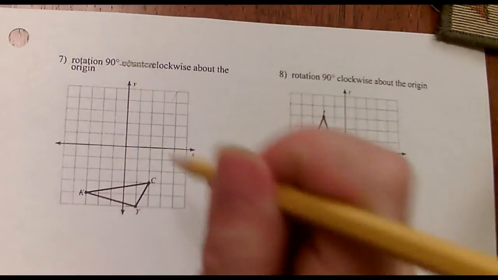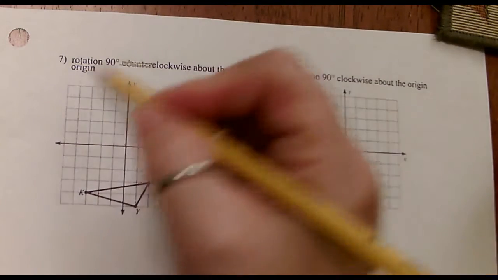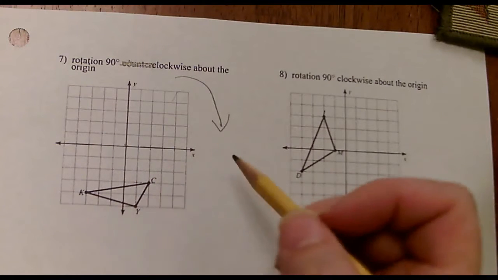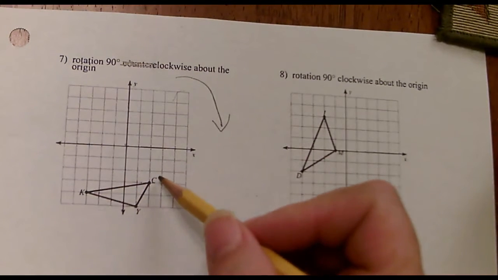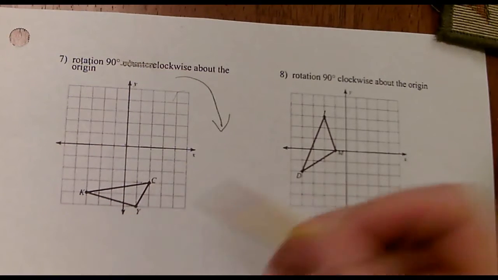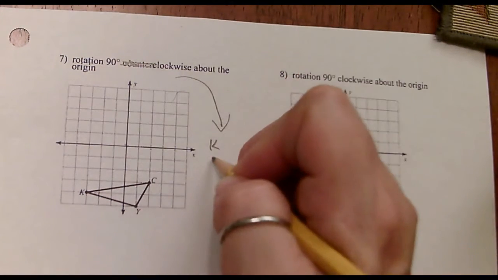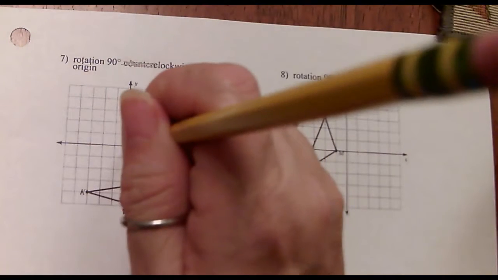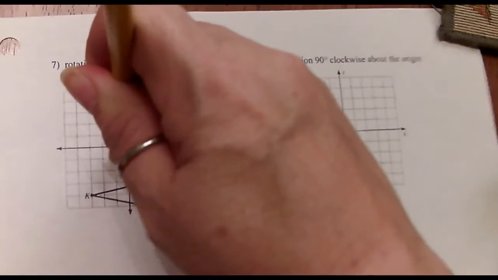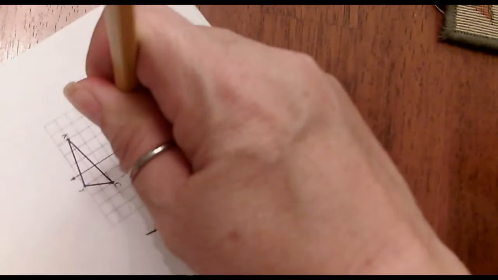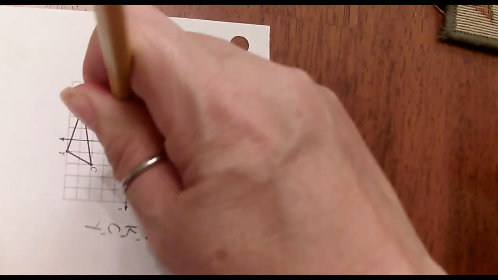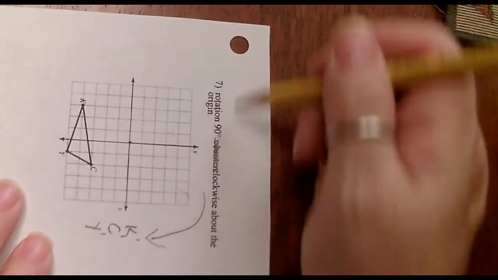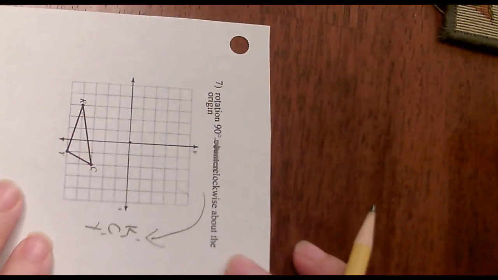So remember, here's my origin, okay, and my clockwise is going to go in this direction. So I'm going to take my points, and let's see, I have K, C, Y. So I'm going to put points K, C, and Y, and I'm just going to label them as my primes. Then I'm going to take my paper and I'm going to spin it or rotate it 90 degrees clockwise. So I'm spinning it in that direction, just a quarter turn, or clockwise 90 degrees. So my writing that used to be on the top is now on the right.